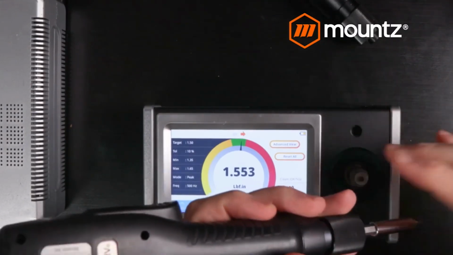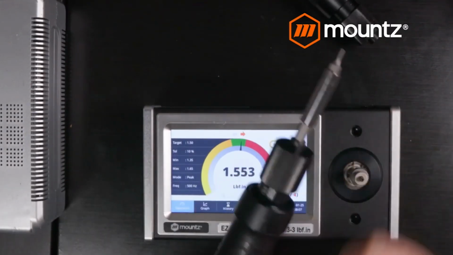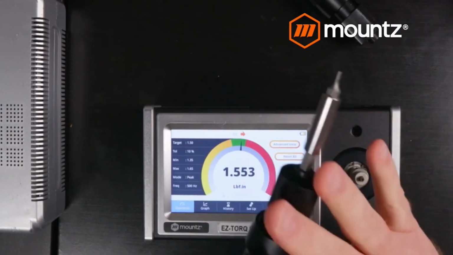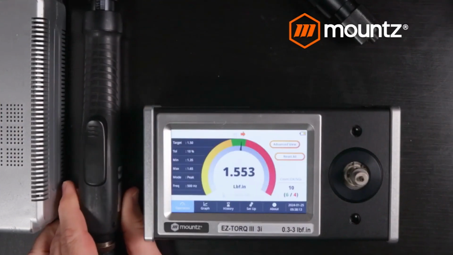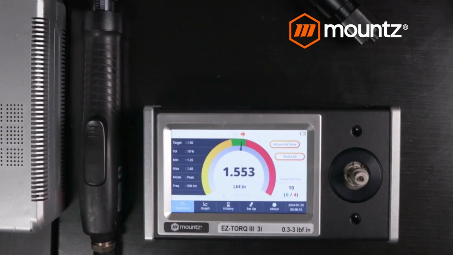And if we go through the actual process here, set our tool, then we can put that tool out in use. But that's how the tools function with that clutch mechanism, the spring in it, and also how you would set it up on a torque analyzer as well.